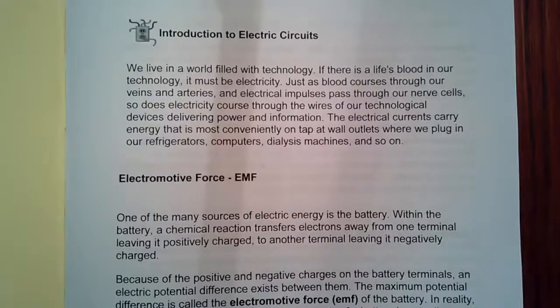It's kind of like blood coursing through our veins and arteries. Electrons are flowing through the electrical conductors, giving power to the electronic devices or appliances, kind of like our blood is giving power to the cells.